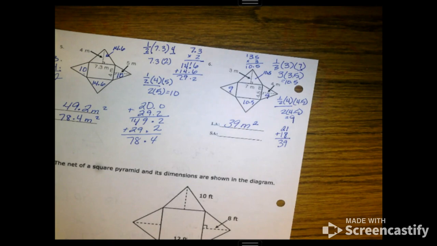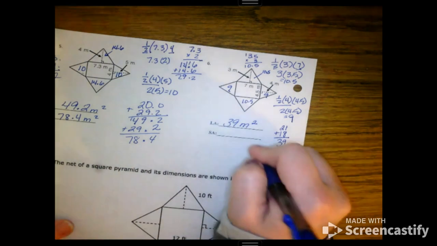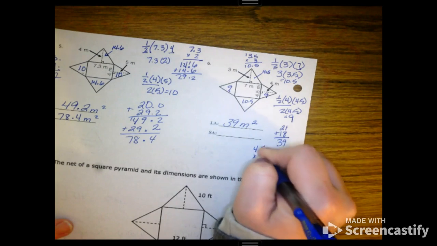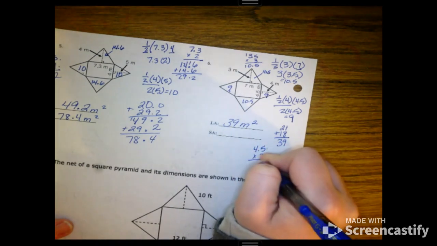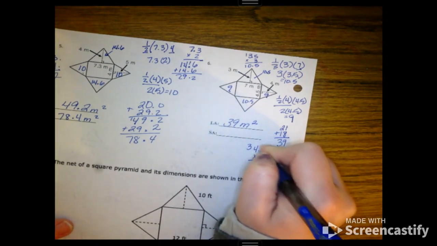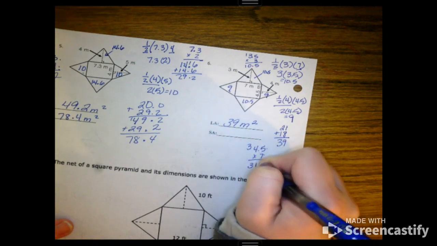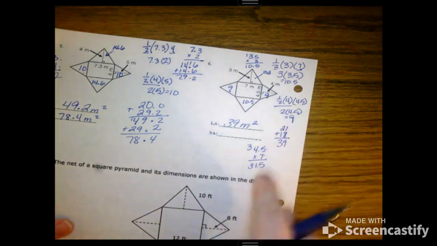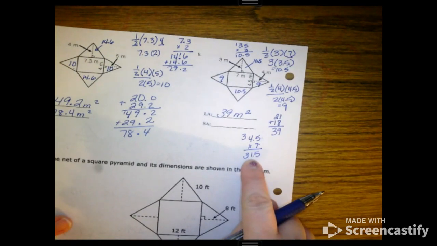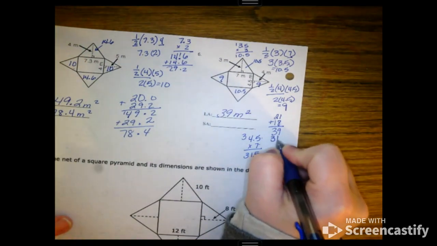How do I find the area of my base? You add it all up. The surface area. So the area of the base is 4.5 times 7. 7 times 5 is 35. 28 gives me what? 31.5. So what do I do with the 31.5? Add it to 39.